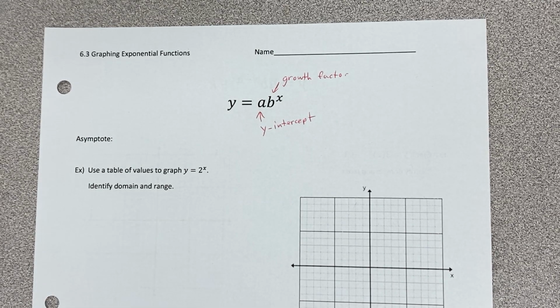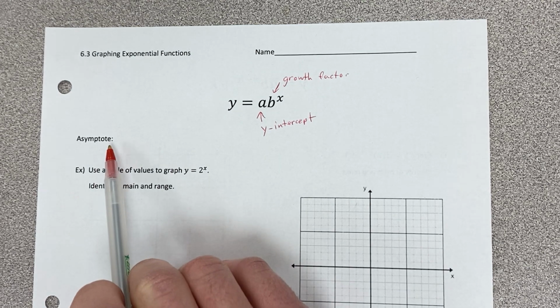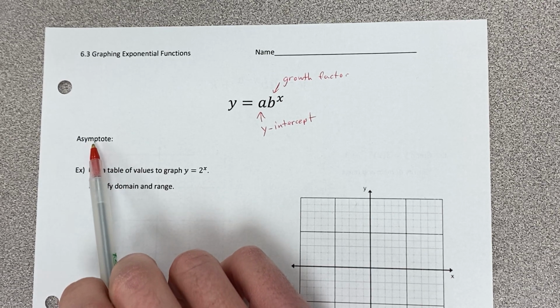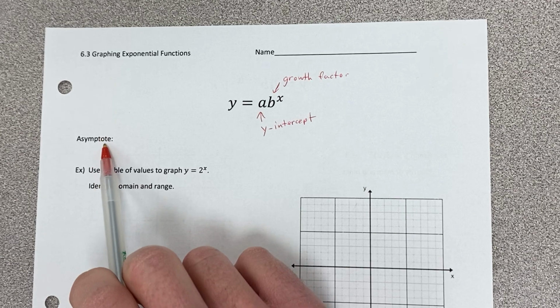Well, there's something interesting about exponential growth functions, or actually exponential functions in general. They have this component called an asymptote. And it's kind of fun to say, asymptote. The P is kind of silent, I guess.